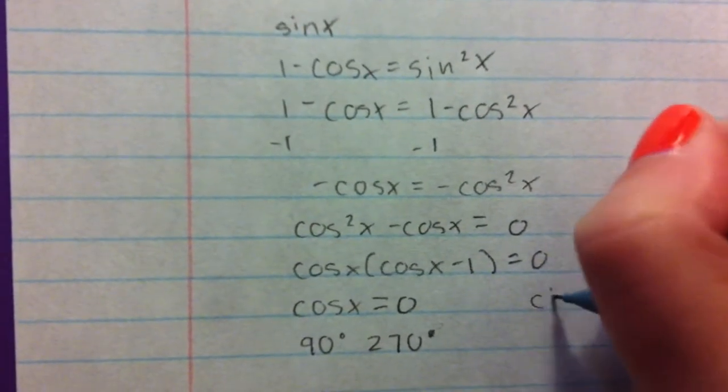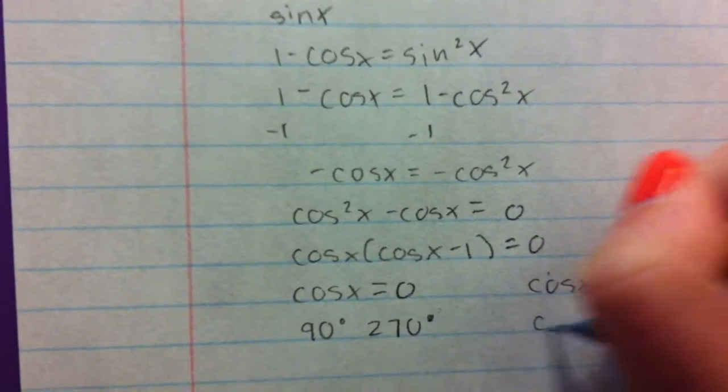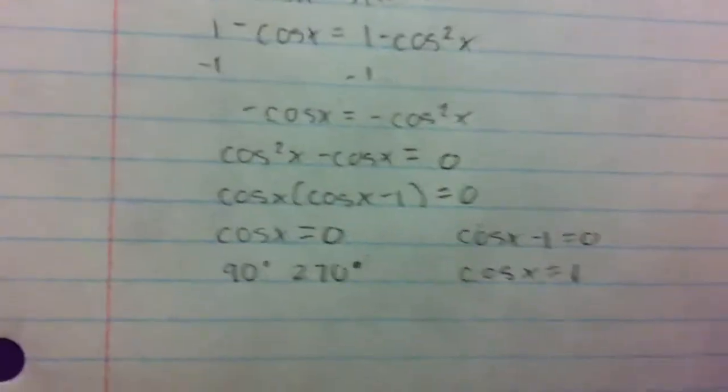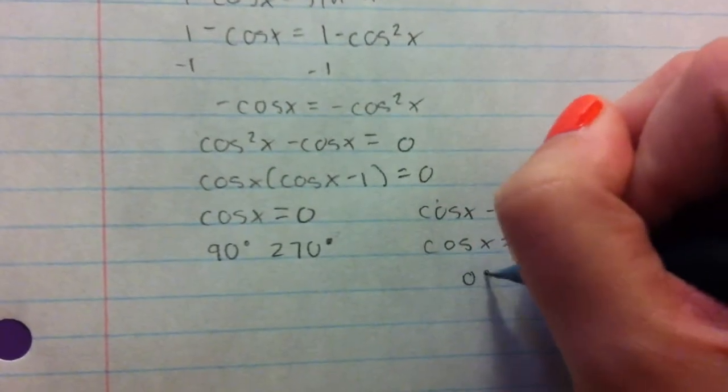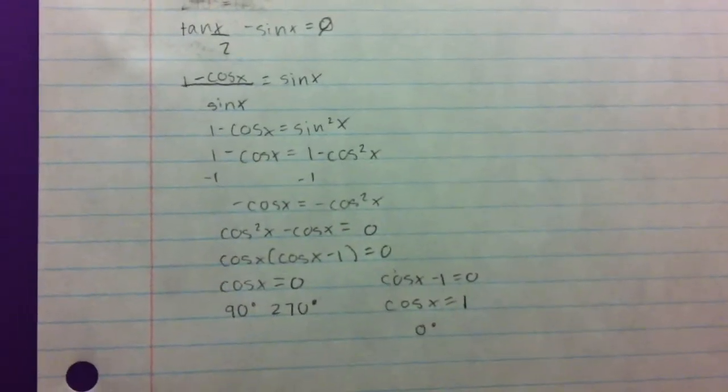And then cosine x minus 1 equals 0. So cosine x equals 1. And where does that happen? 0 degrees only. So that is our answer for PQ7 number 5.